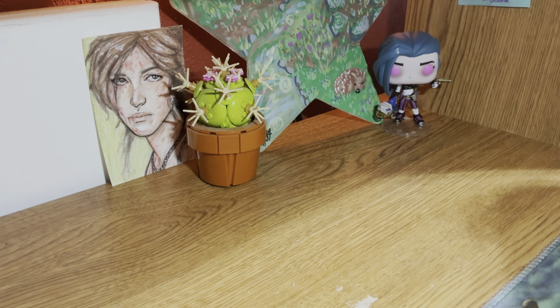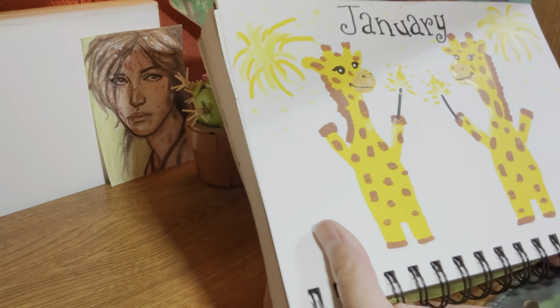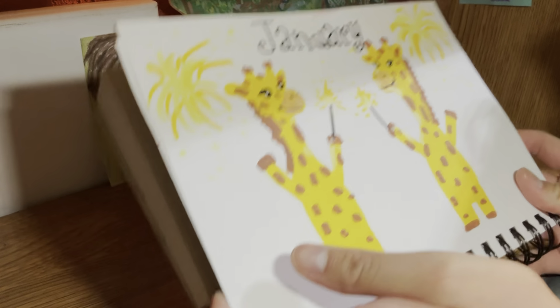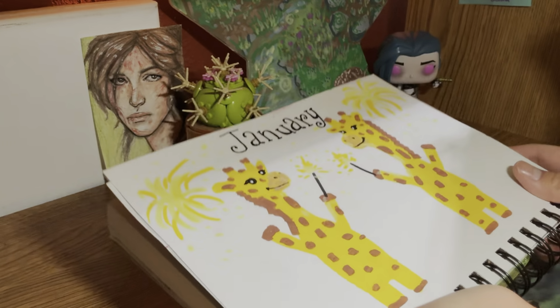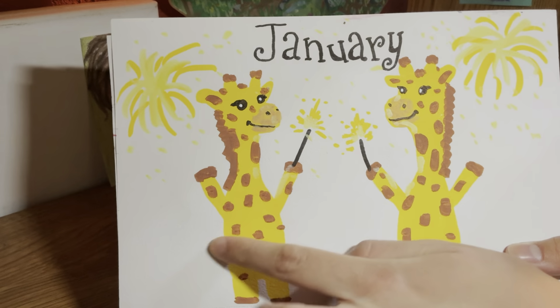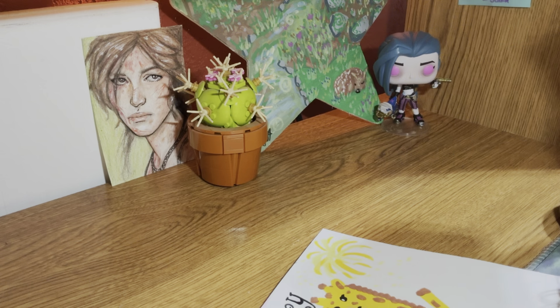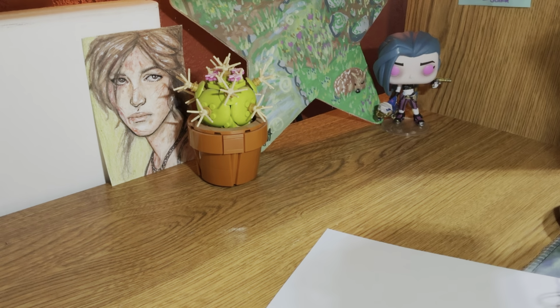Let's go ahead and get into the video topic, which is going to be drawing in my calendar. If you didn't see the thumbnail and the title, it's drawing in my calendar sketchbook. So here's my calendar sketchbook. I really like my calendar sketchbook. I thought of it this year as my first year ever doing something like this. So here's my first calendar drawing, which is just two giraffes, and it says January, and then there's January. That was my first page of this calendar sketchbook.